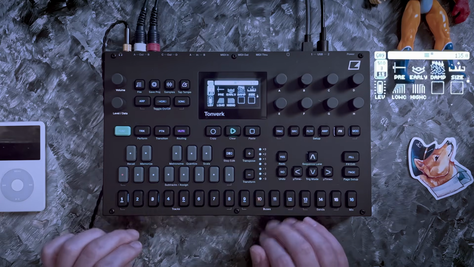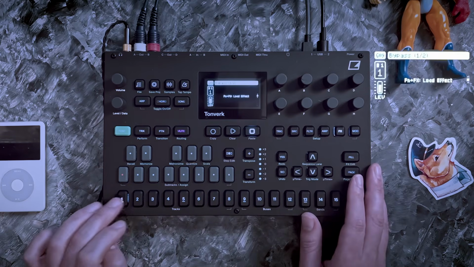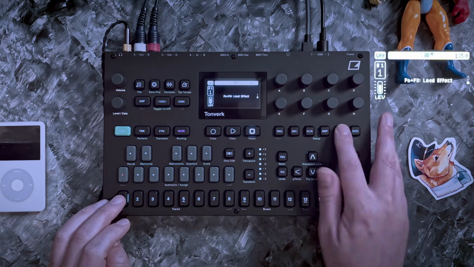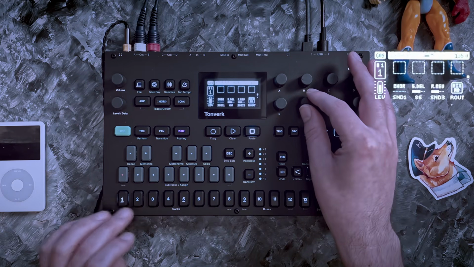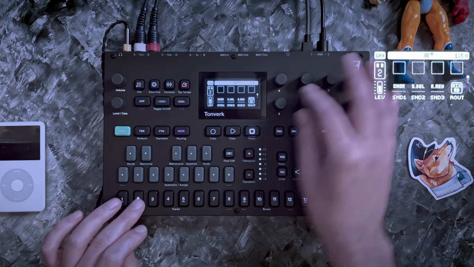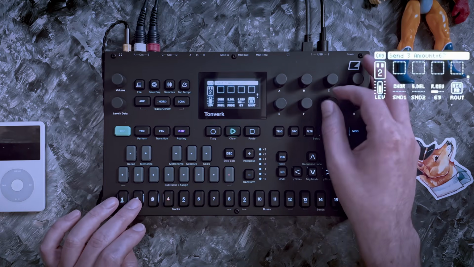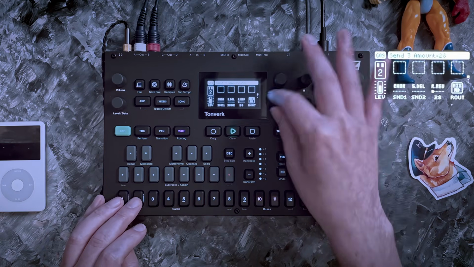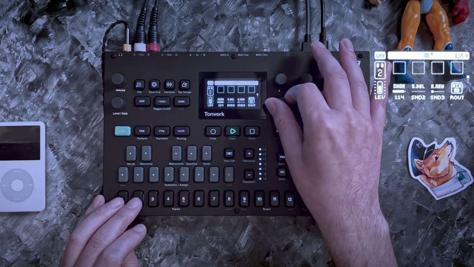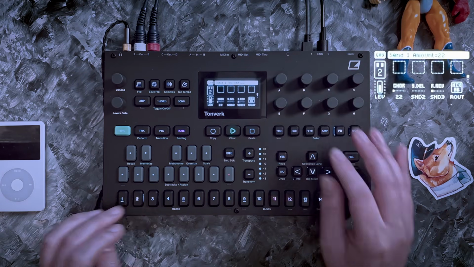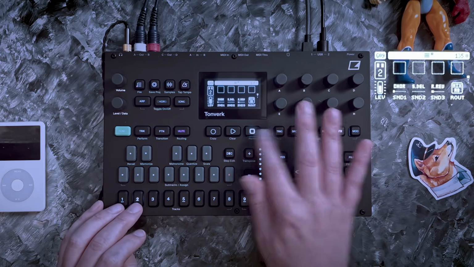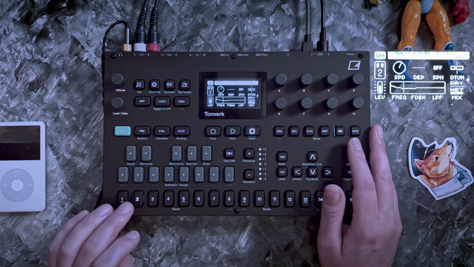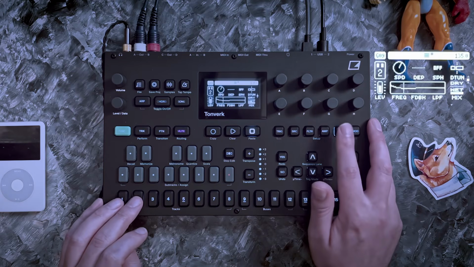And let's see. A bit of delay send. So I have some effects on my percussion track as well.